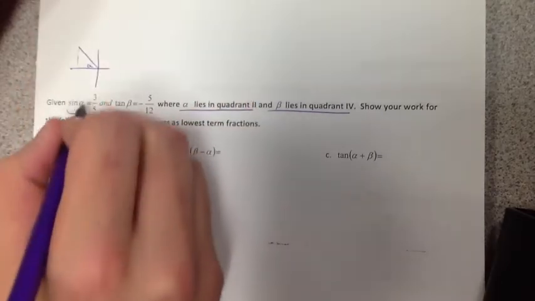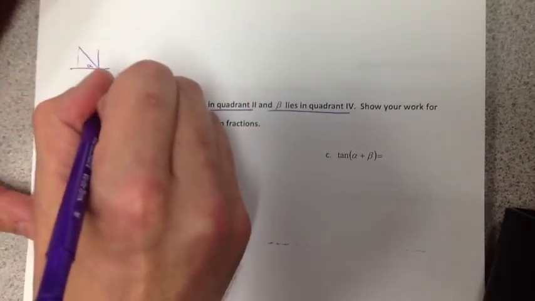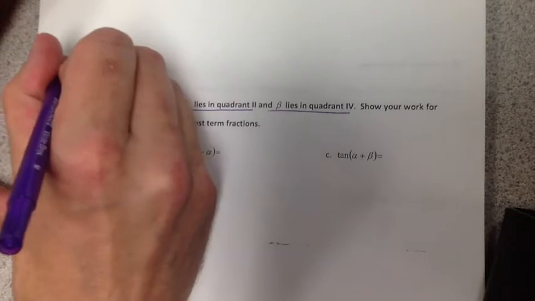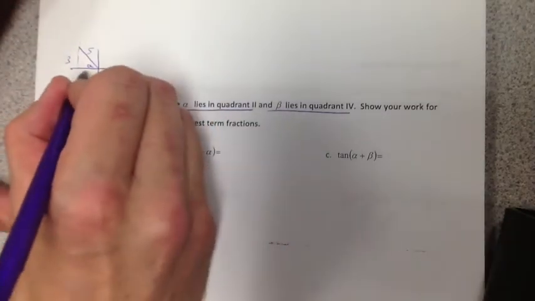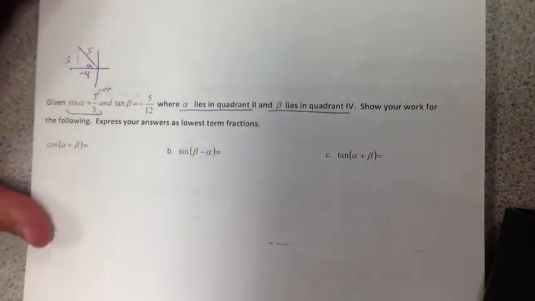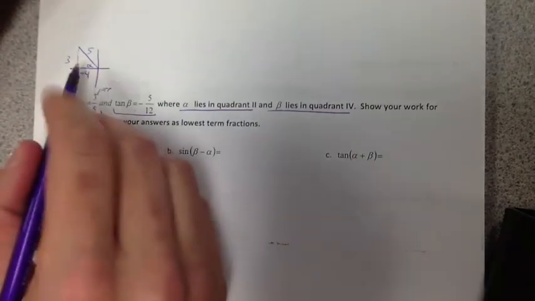Here's alpha. It's the opposite, remember that's my opposite, over my hypotenuse. So it's 3, and there's 5. Now, the adjacent is going to be negative 4. It has to be negative because it's in quadrant 2. So that makes my x value negative.